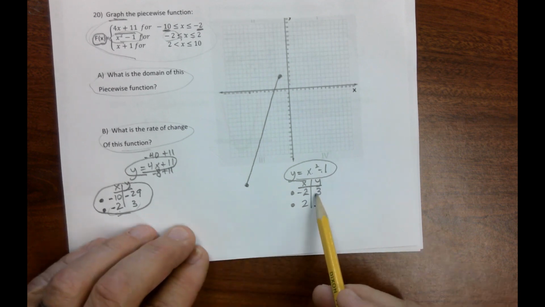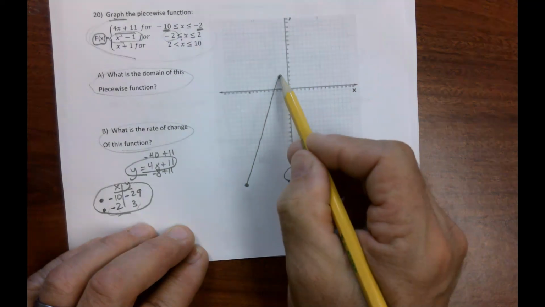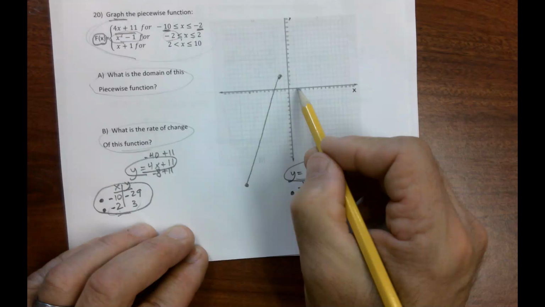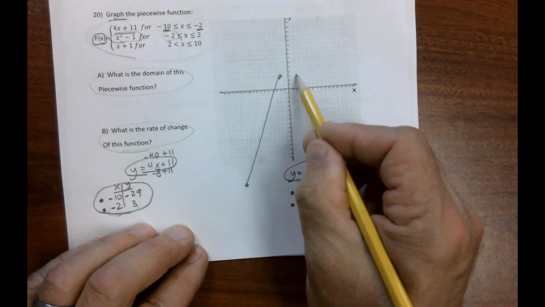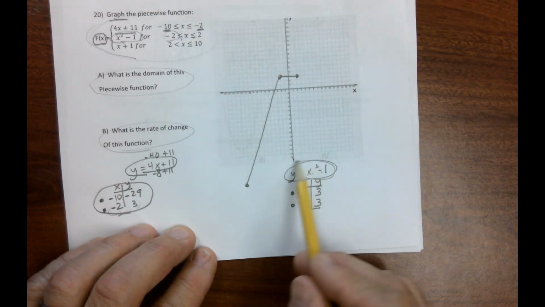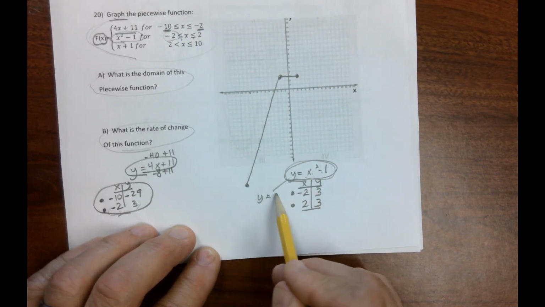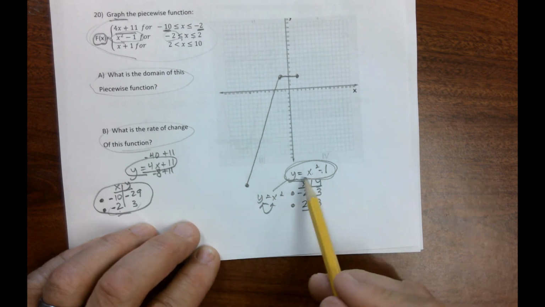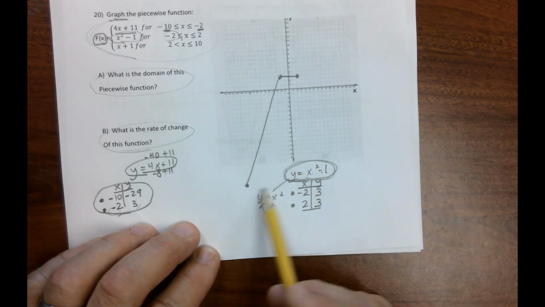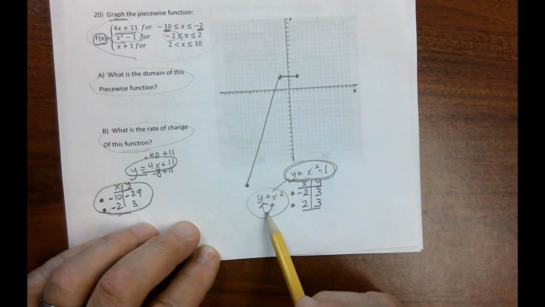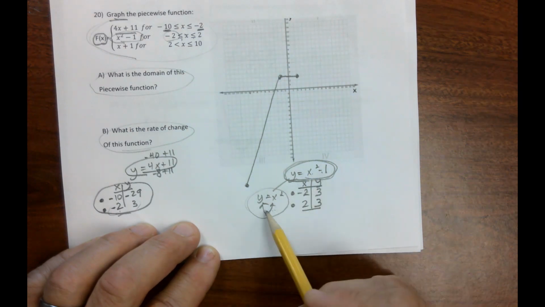So I'm going to plot these 2 points. -2, 3 is right there. Let's repeat. 2, 3 is right here. Now, if I went, oh, so there it is, you're forgetting that the parent function is y equals x squared, which is a parabola. So here's the thing. If I think about this and this, I'd go, wait a minute, I need a third point. I gotta know where that vertex is.